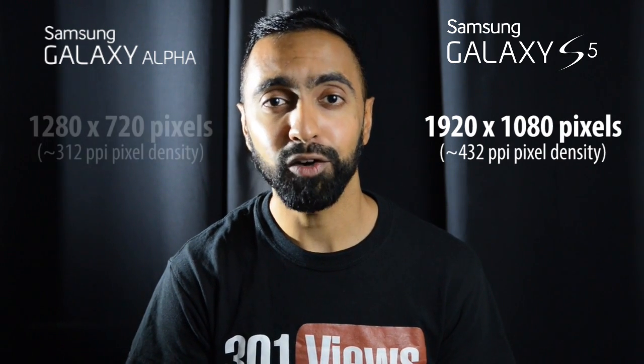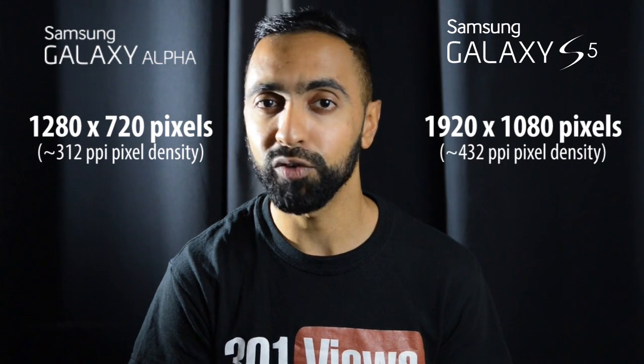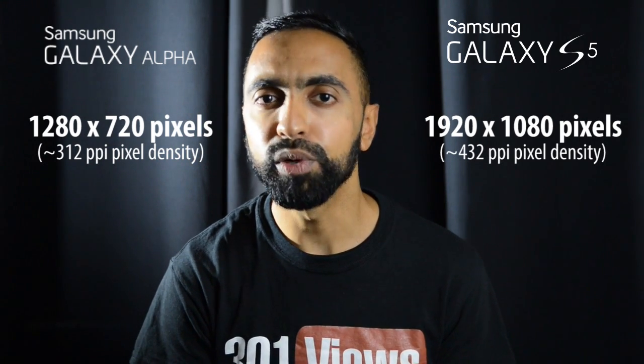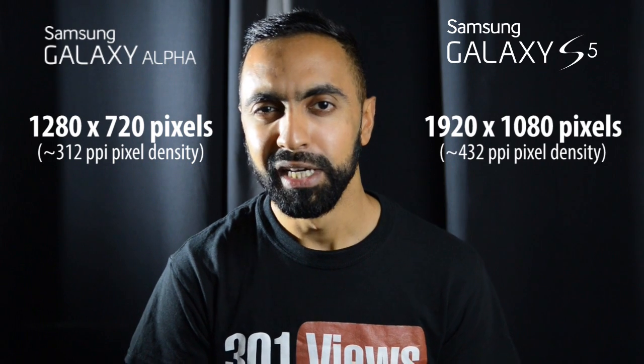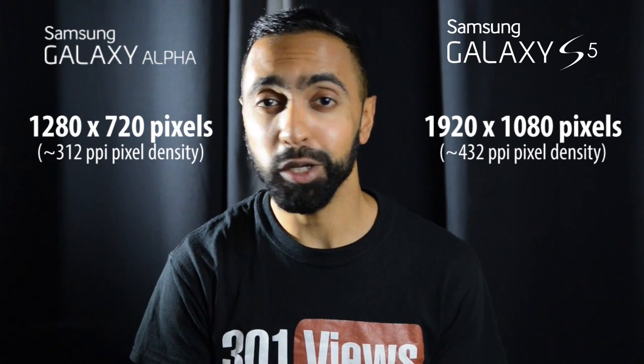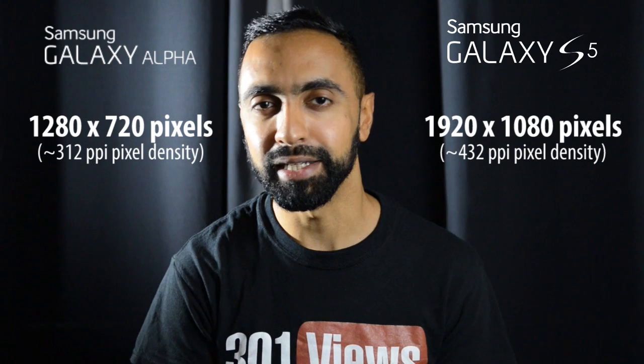Now the Samsung Galaxy Alpha has a 720p display, so that's 1280 by 720. That's roughly about 312 ppi pixel density. So that is a little bit disappointing, and it's going to be disappointing for a lot of people, that step back in terms of resolution.